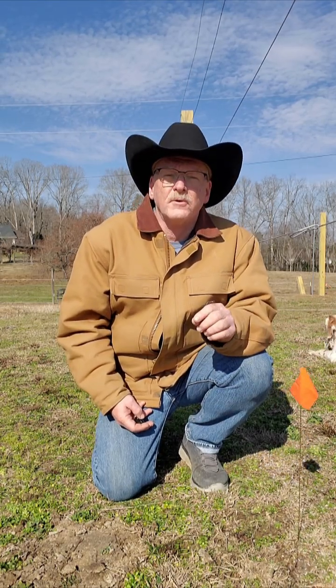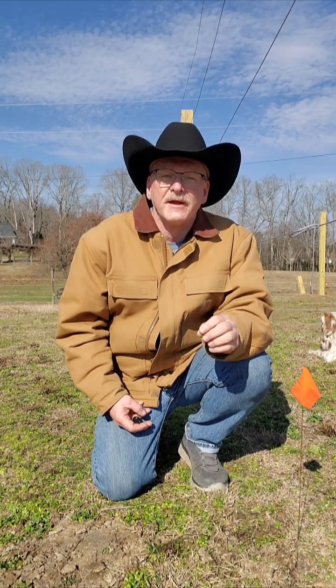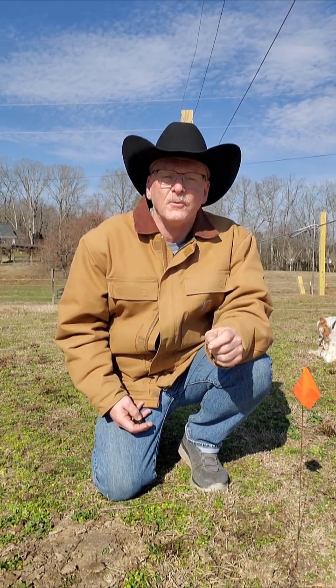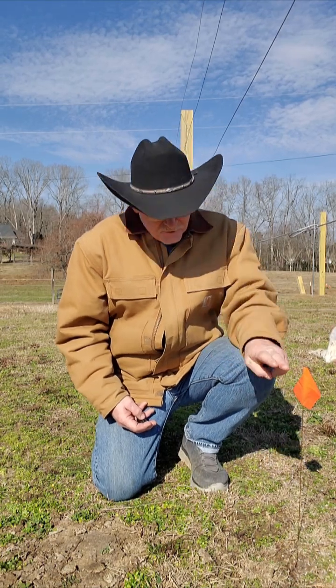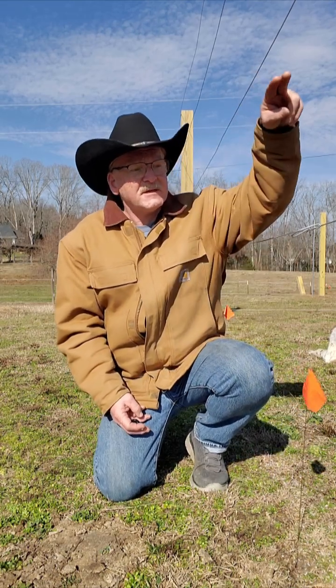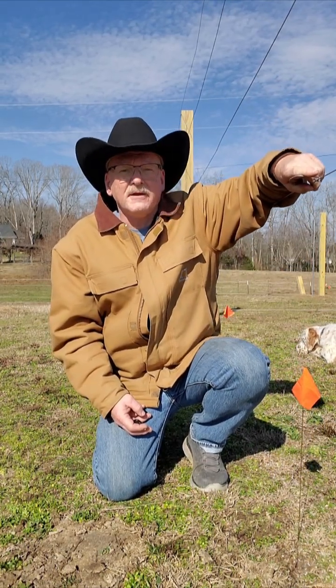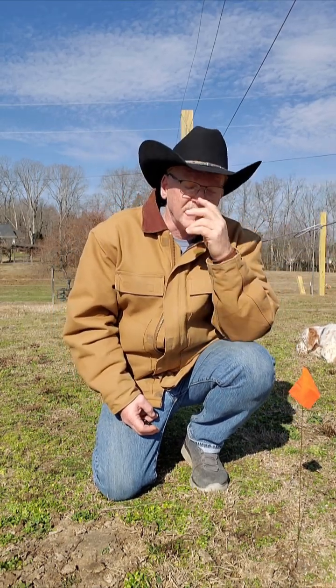You are looking for feathered trees. Feathered means that it's got branches. You want some branching on these trees. You don't want just a straight stick. You don't want a twig that's only sitting at 12 inches tall. You want something that's going to give you a couple feet, at least a couple feet. Now here's 3 feet right about here. You're going to want something that's at least that.